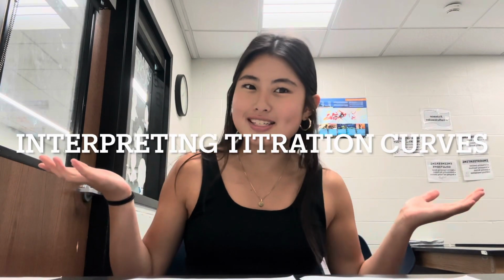Today I'm going to be teaching everyone how to interpret titration curves. First up, what is a titration curve? You're probably wondering. Well, a titration curve is simply a recording of the pH of a solution as it is reacted with another solution. So, for example, reacting an acid with a base or a base with an acid.